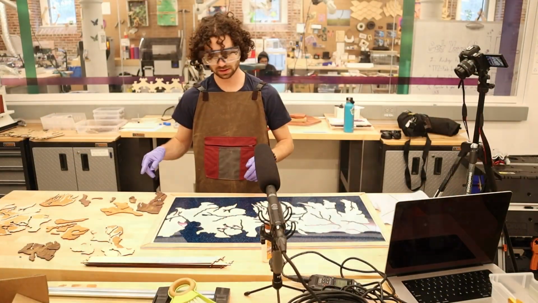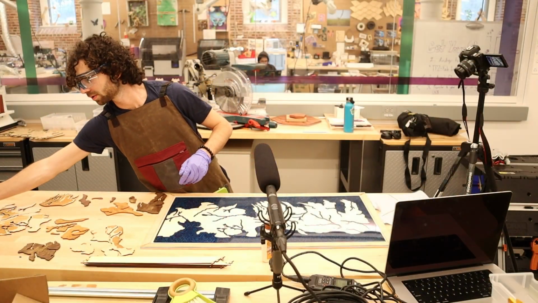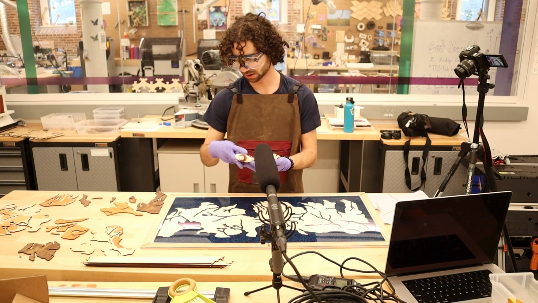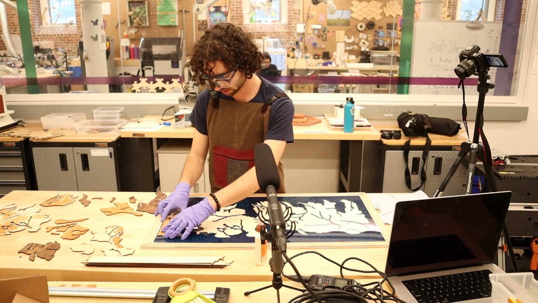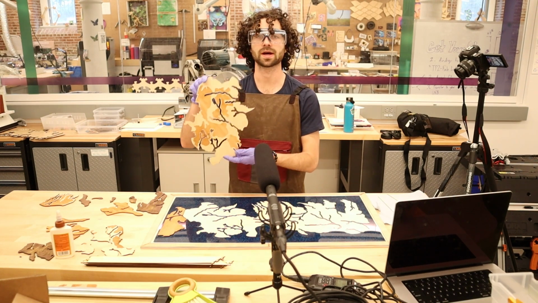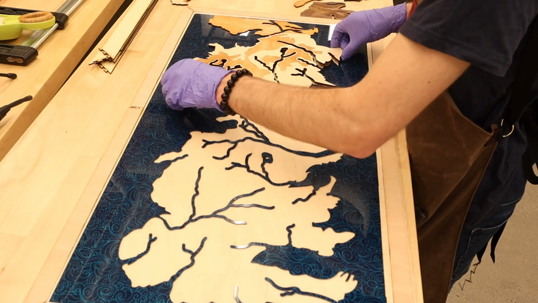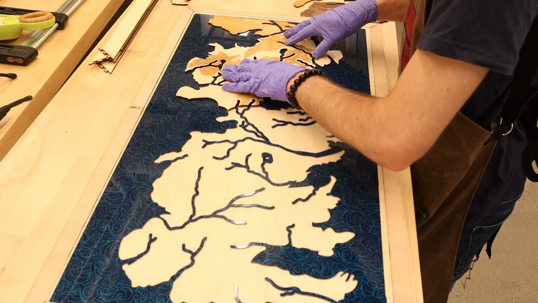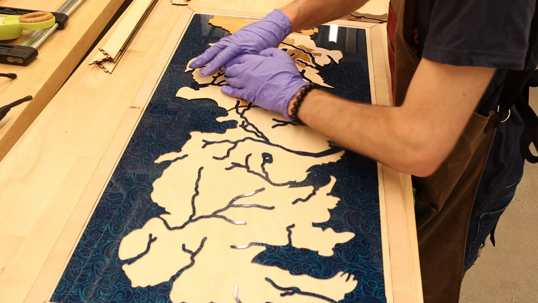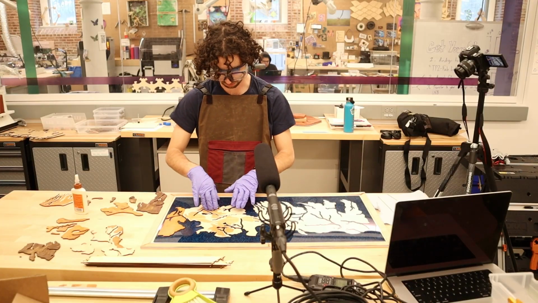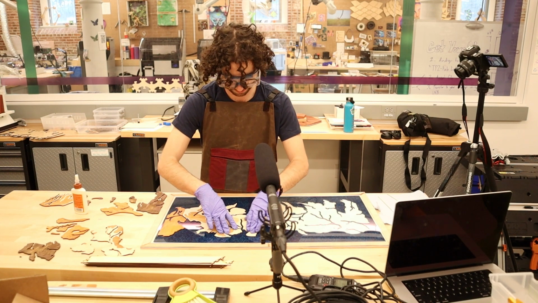Let's start with gluing on the first layer. So you've got to start with Beyond the Wall. And now we have the biggest piece. This is the North, and it's just going to fit in perfectly. Oh God, that is just so satisfying. And that's what good design does.